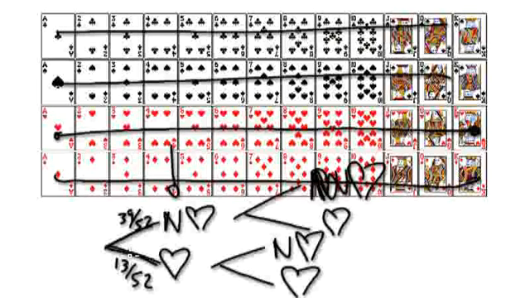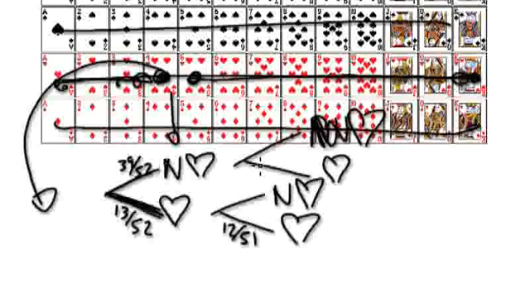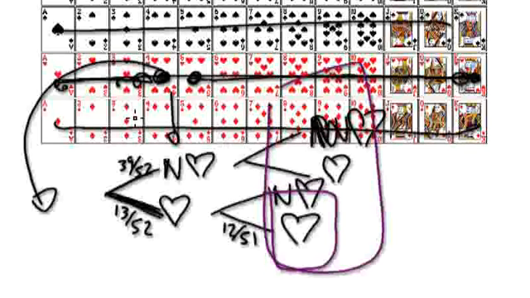So suppose you picked a heart on your first pick. The probability of you picking another heart would be 12 out of 51, because suppose you just picked out this 4 here. Now, on your second pick, there's only 12 hearts left out of the 51 cards. So here you can see that the second event is dependent on the first event.